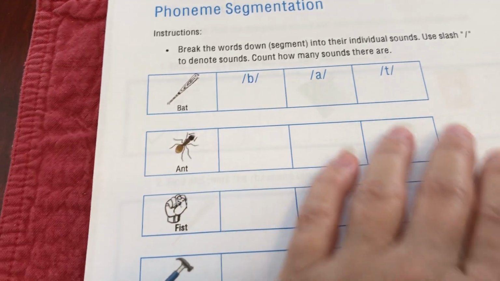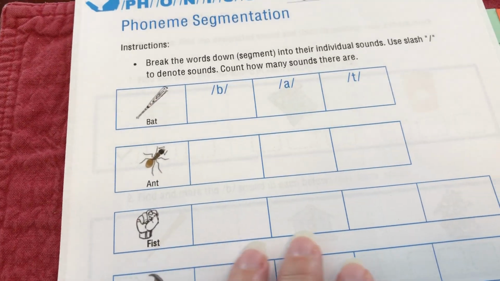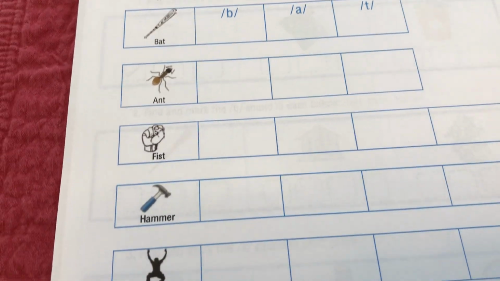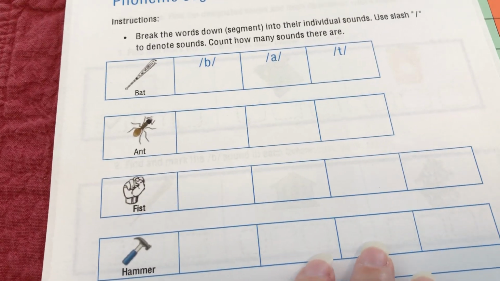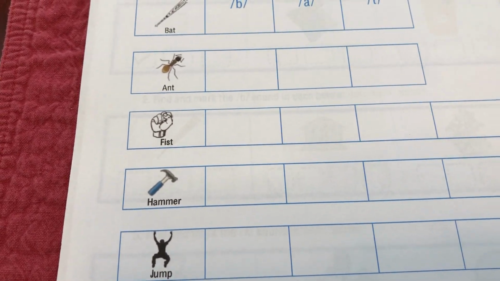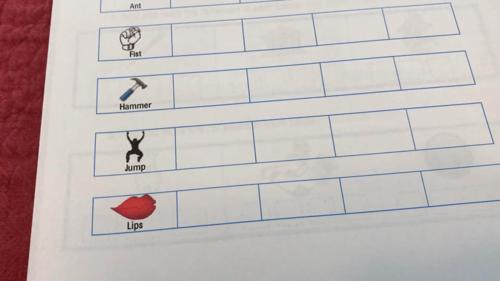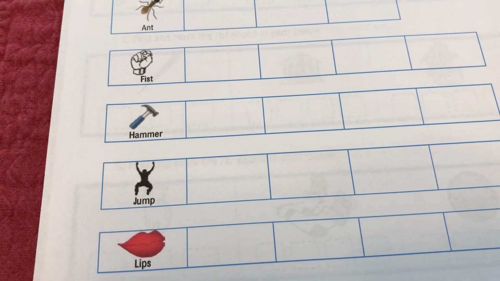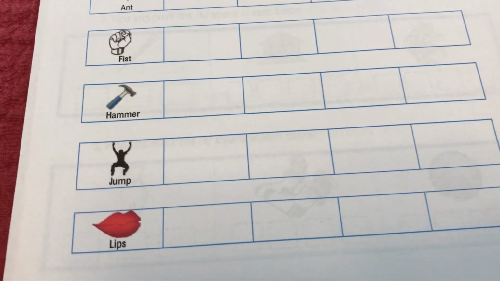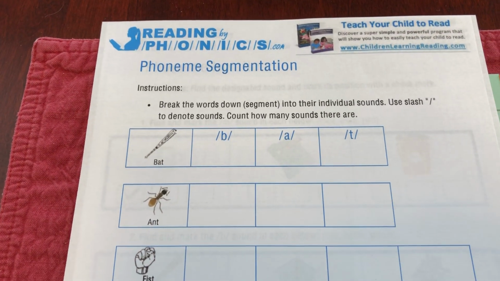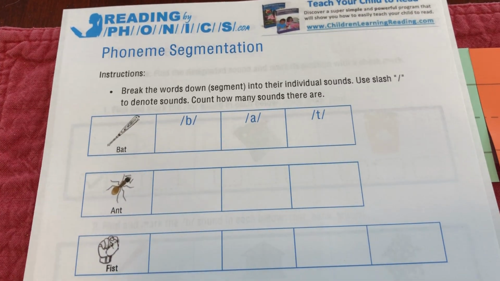b, at, f, ist, fist, hammer, jump, sorry, let me try that again. Lips. So friends, this is how we get to read. Kindergarten, here we come.